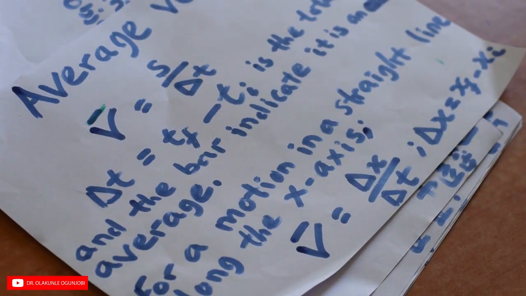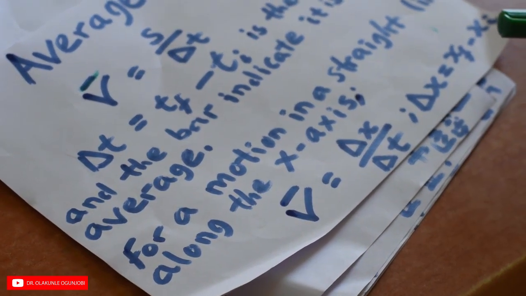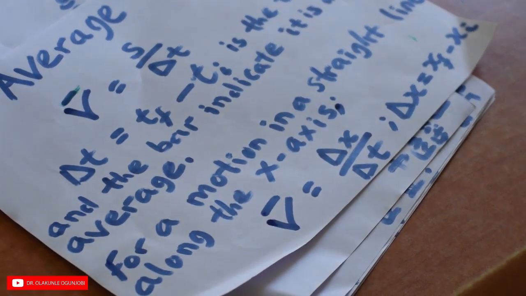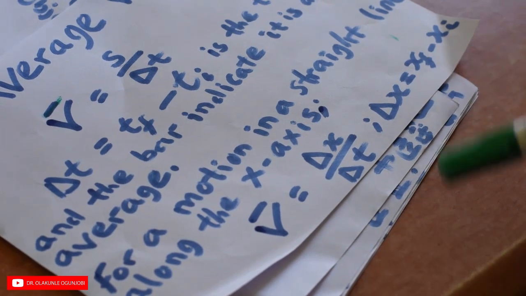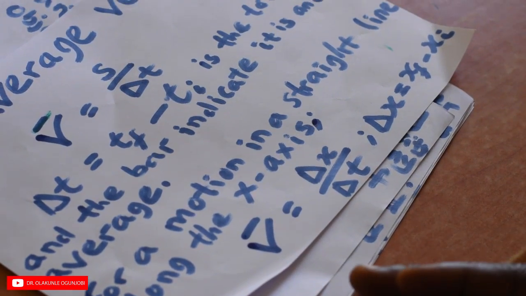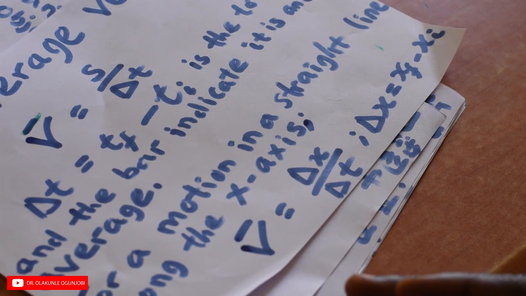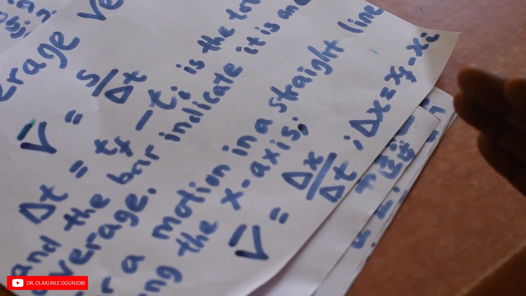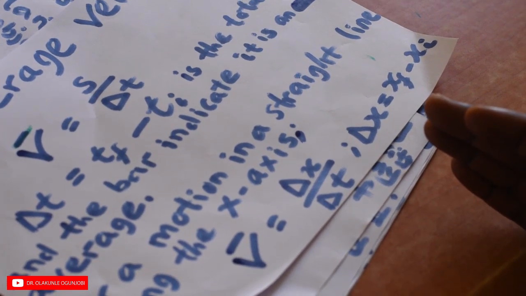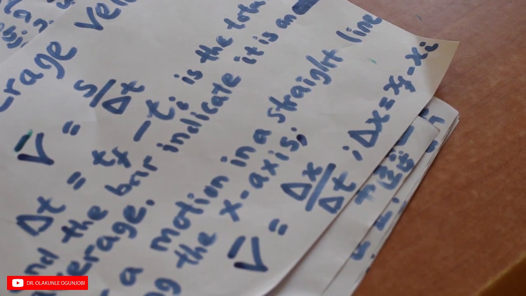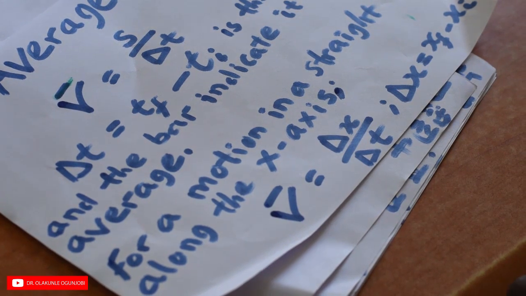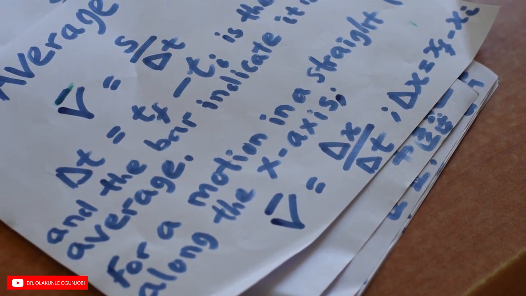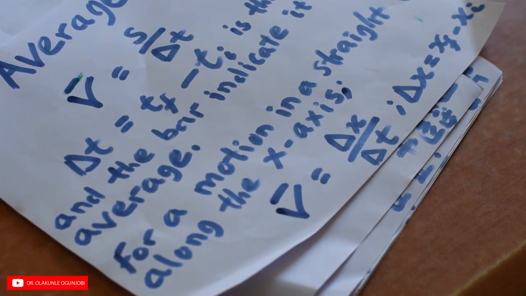So for a motion in a straight line along the x-axis, the average velocity will be the change in x, that is the final position of the object minus the initial position. All right, then you do justice to that using this formulation. For convenience, you can put it this way, and then we can now go to instantaneous velocity.